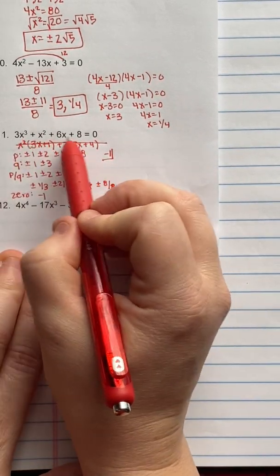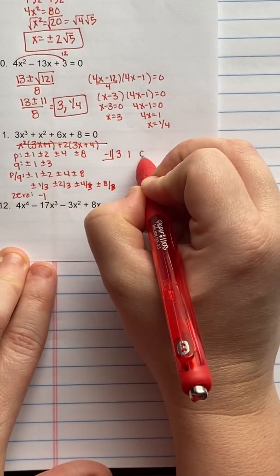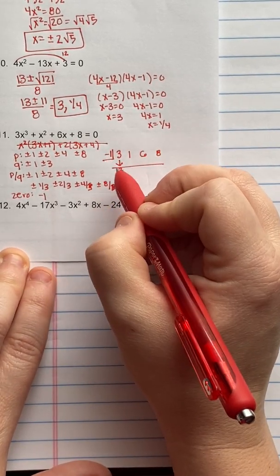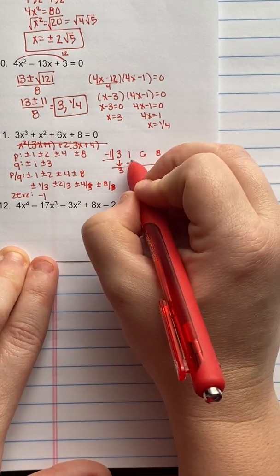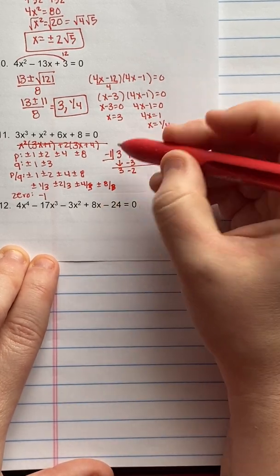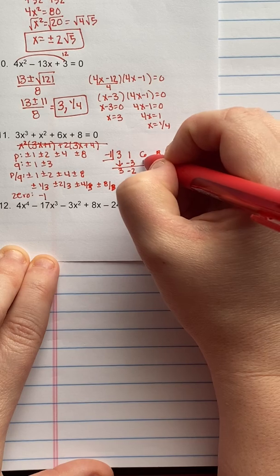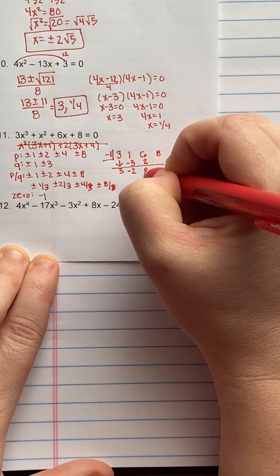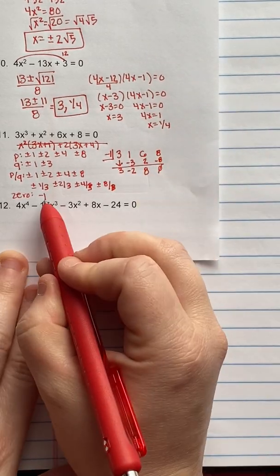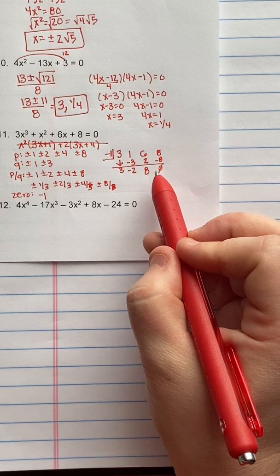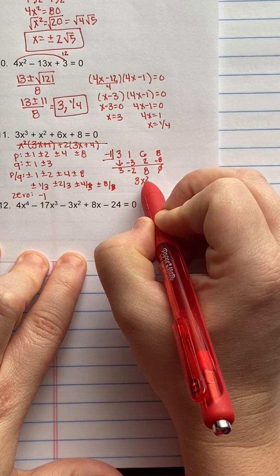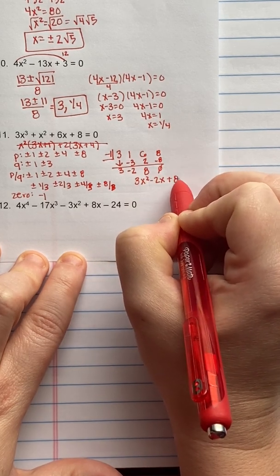So -1, and I'm looking at my coefficients right here: 3, 1, 6, and 8. Dropping down my 3, and then I start multiplying. -1 times 3 gives me -3, so -3 goes up under here, and now I add. 1 minus 3 gives me -2. Now I multiply. -1 times -2 is +2, and now I add. 6 plus 2 gives me 8. Now I multiply. -1 times 8 is -8, and I add and get 0. If this was truly a solution, my remainder should come out to be 0. So this is what I've got. I started with x cubed, and now I'm x squared. So 3x squared minus 2x plus 8 equals 0.